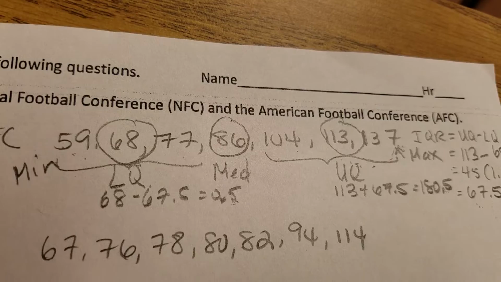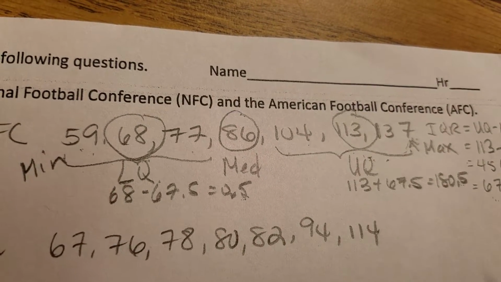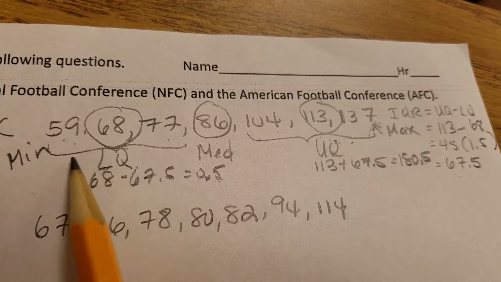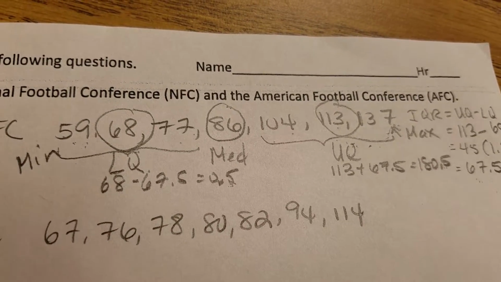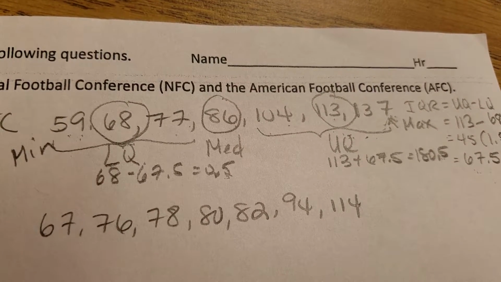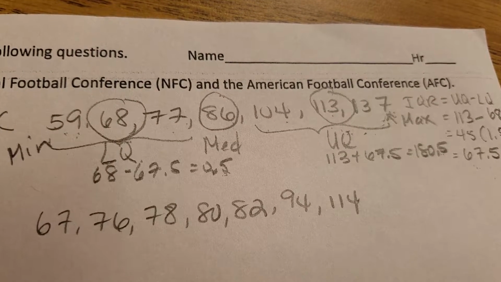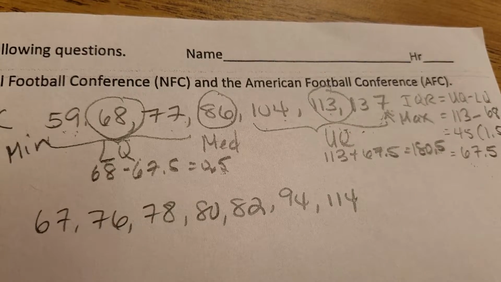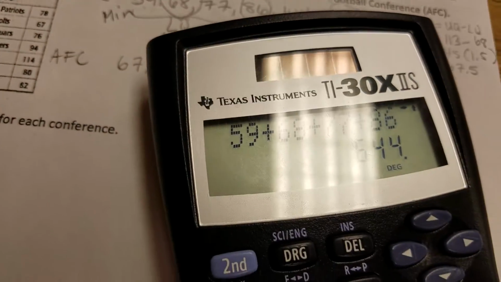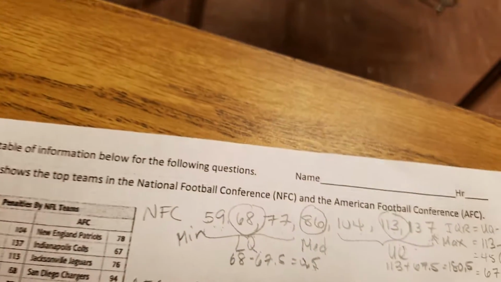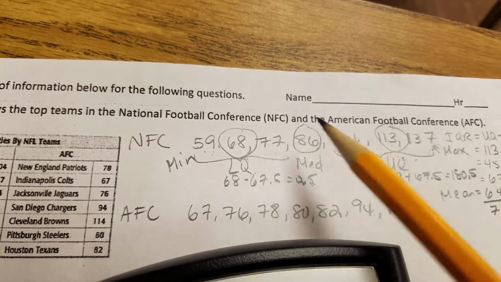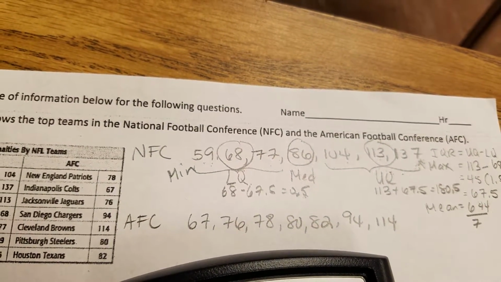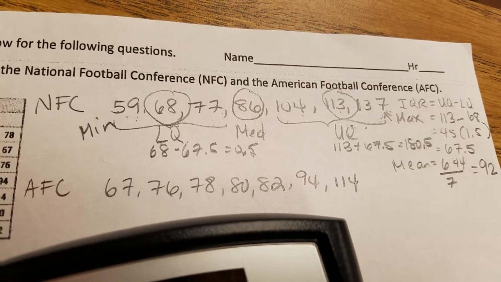Okay? You also need to find your mean and your range. So you need to get out a calculator and we need to add all of these numbers up here. Remember, we have 7 pieces of data. So I'm going to take 59 plus 68 plus 77 plus 86 plus 104 plus 113 plus 137 on my calculator, and we get 644. Okay? So for the mean, we need to divide 644 by 7 because we added up a total of 7 numbers. So divided by 7, you should get 92.